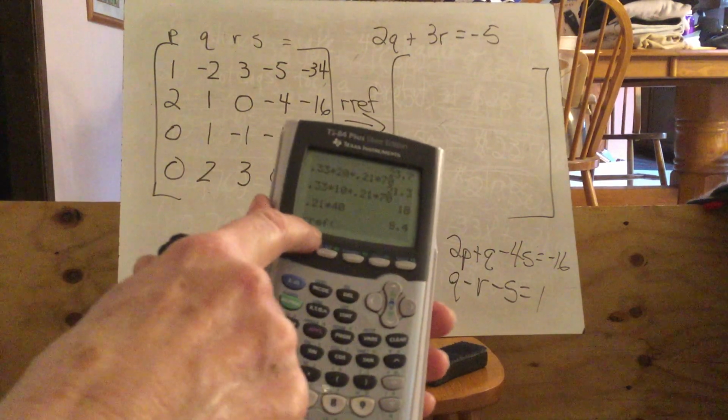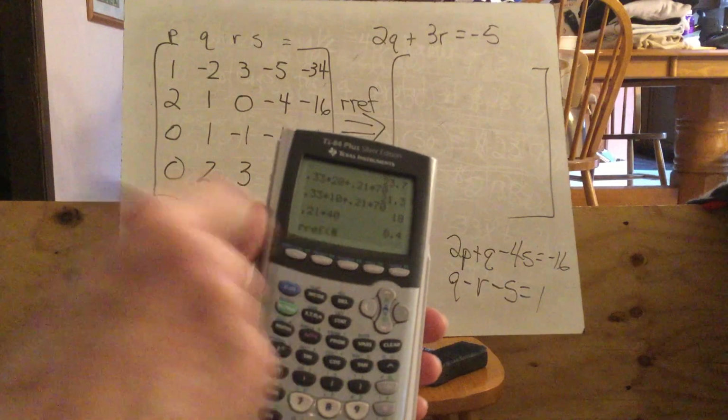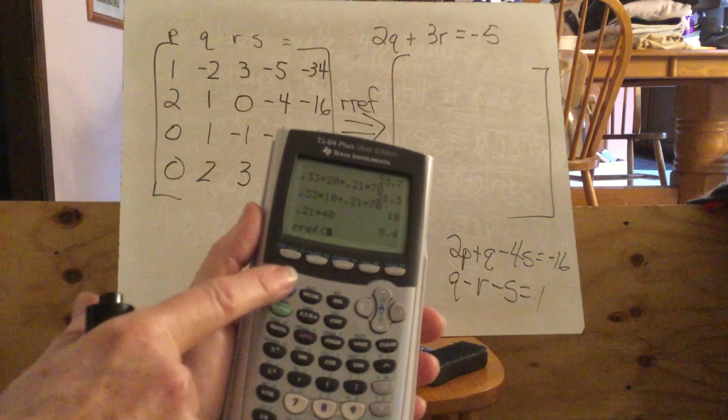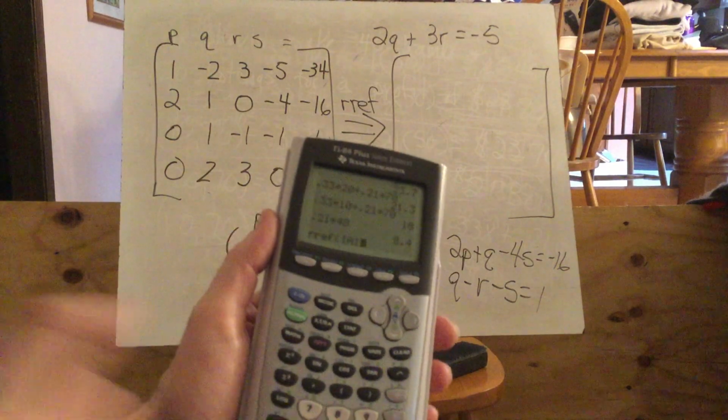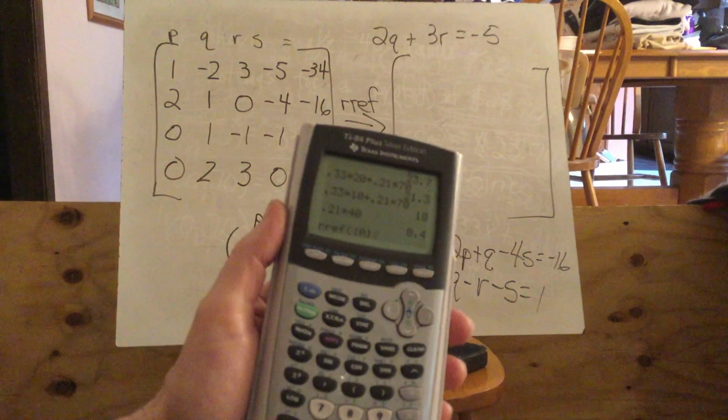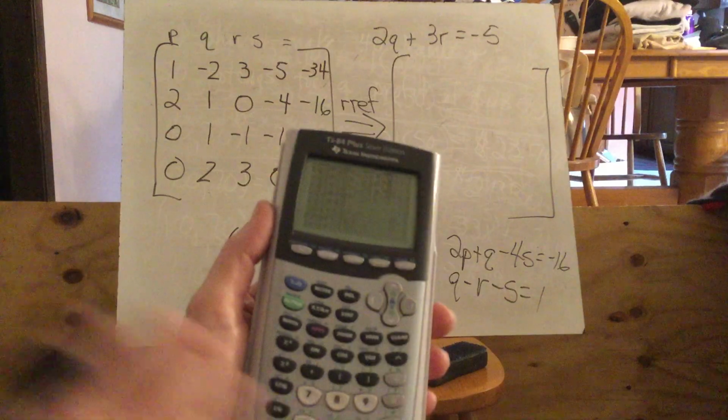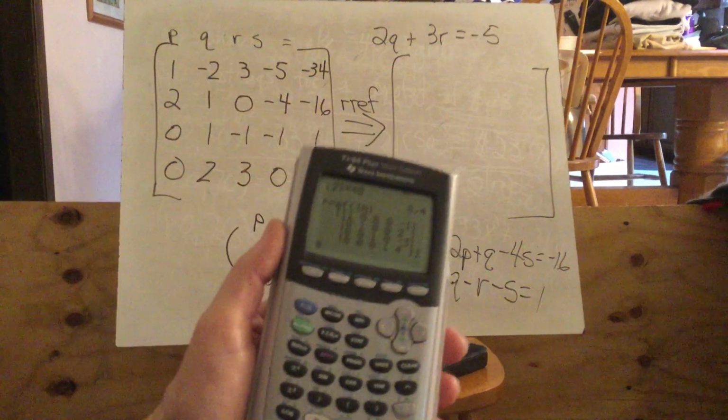And then it says, okay, you want me to RREF, but what do you want me to RREF? Well, you need to get in matrix A. So second matrix one more time and press enter. Now it says, okay, I'm going to RREF A. Press enter again, and the matrix comes up.